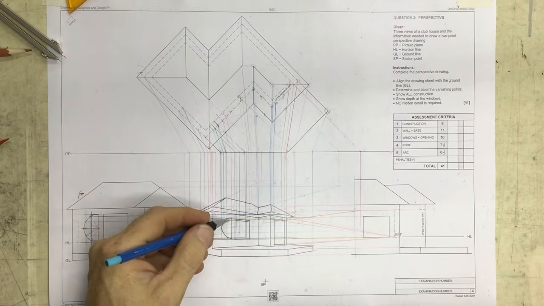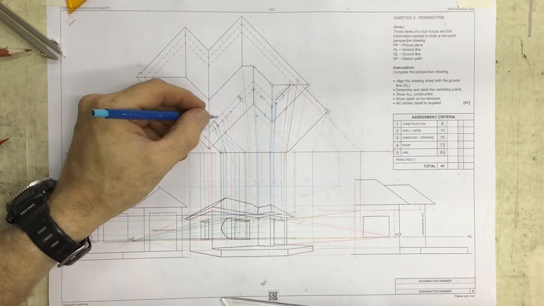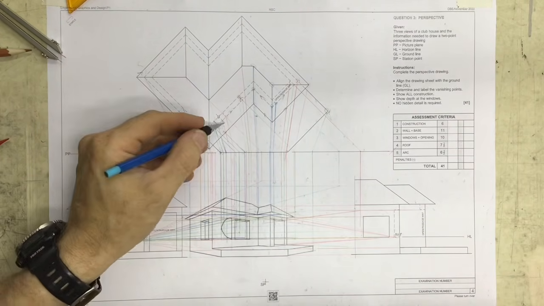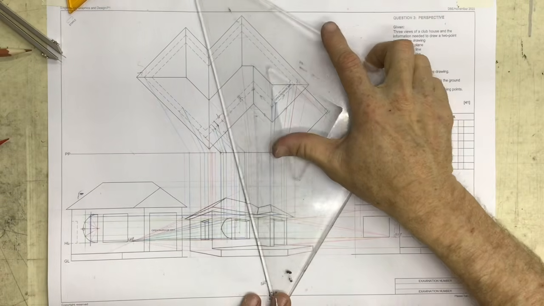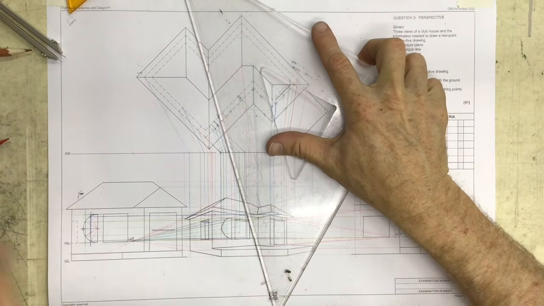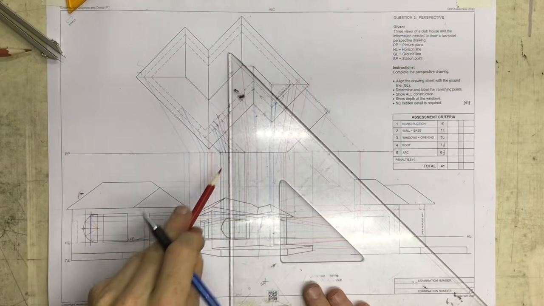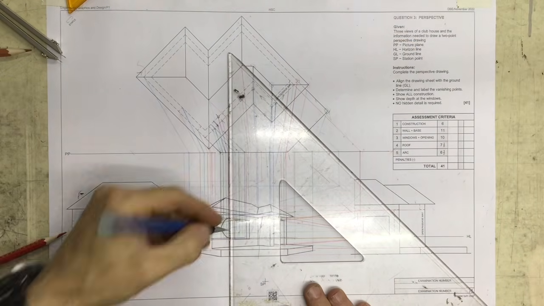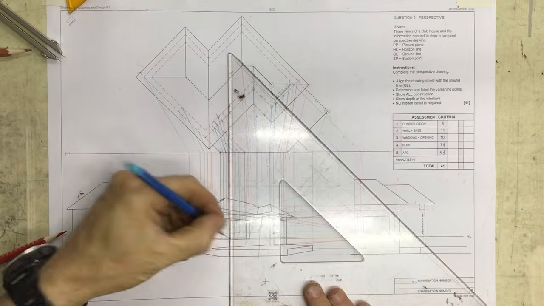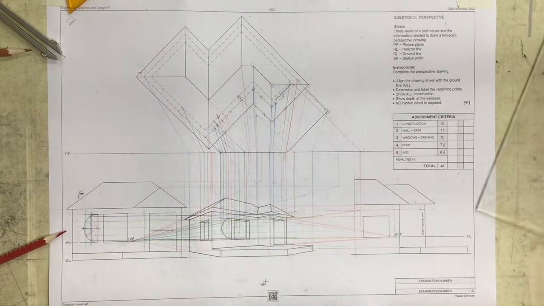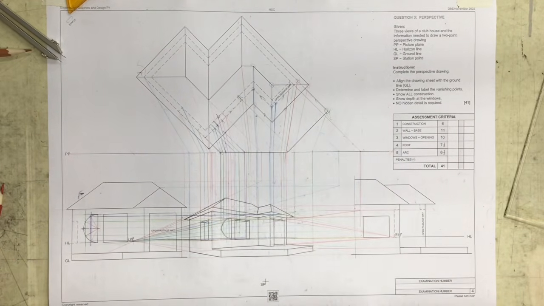And then I also have the thickness of the wall over here. You can see that corner over there, the back of that. I'm going to take that down to the stationary point over there, and I'm going to drop that down into my drawing over here, and I'll be able to just draw a line coming straight down from there to there, giving me that thickness of the wall. Right, that is that drawing done.